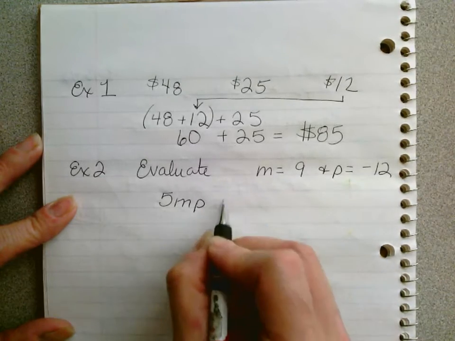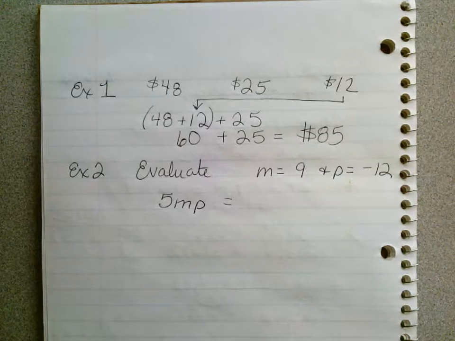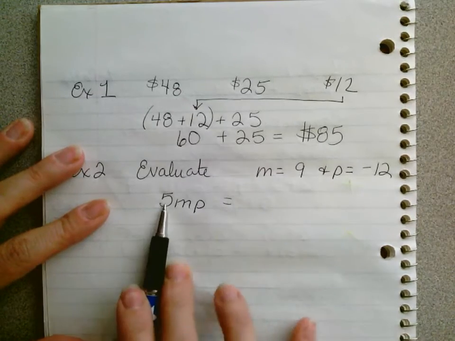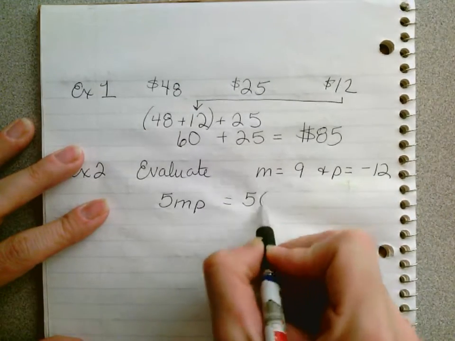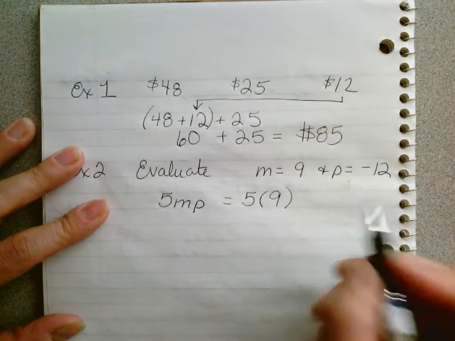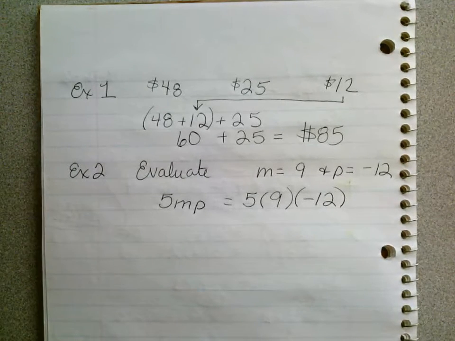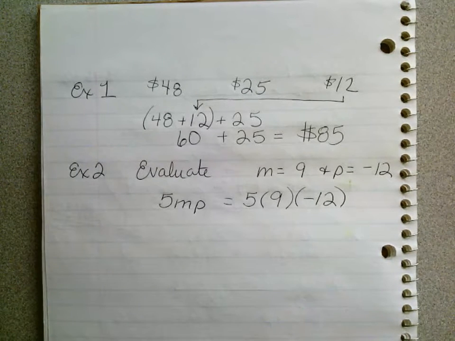5mp. By the way, when a number and letters are slammed together, what operation do you need to do? Yell it out. Multiply. Okay, 5 times, what's the value of m, class? What's p, folks? Negative 12. Sure, 5 times 9 times negative 12, get your calculator out, the answer is negative.